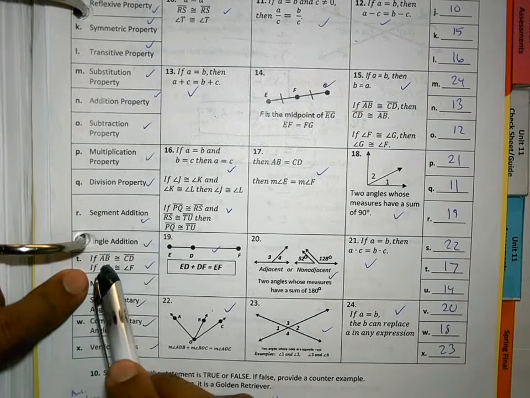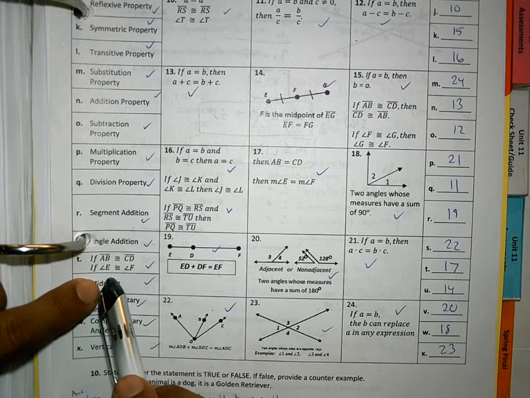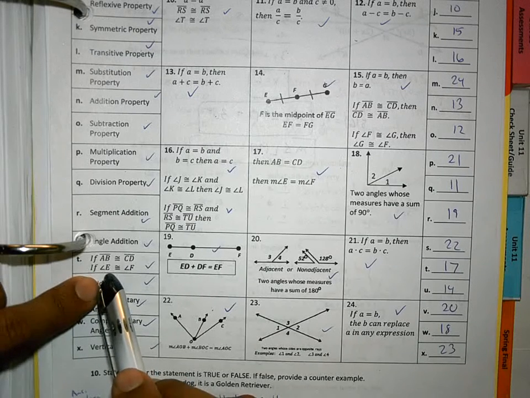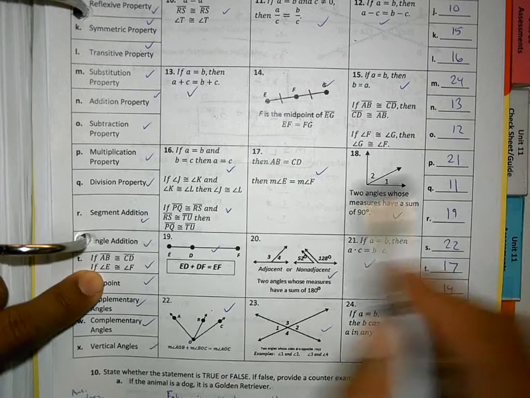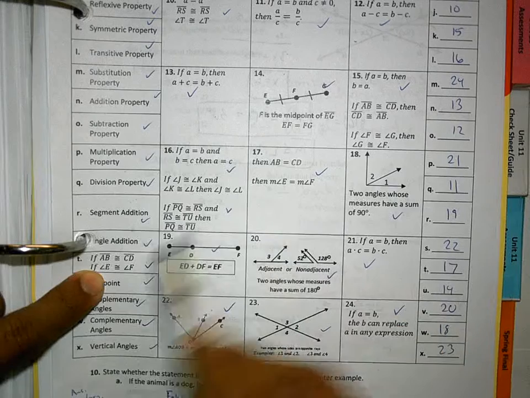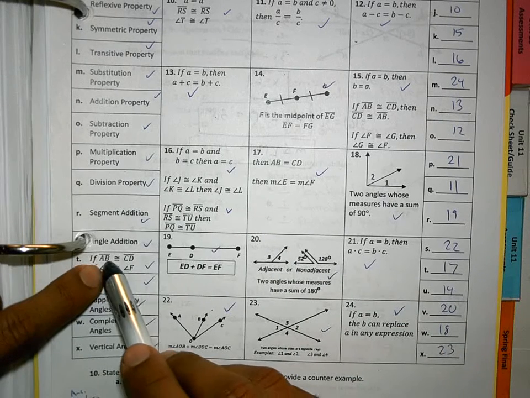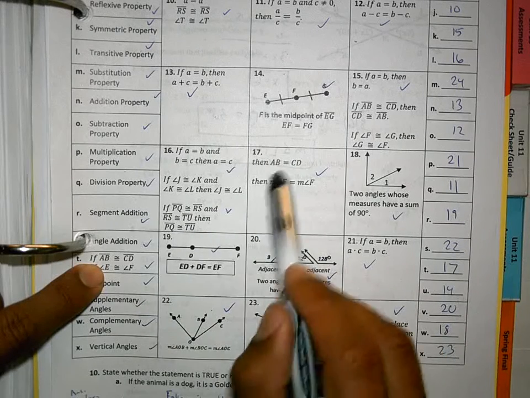T, if segment AB is congruent to segment CD, if angle E is congruent to angle F. Let's take a look at T. T is 17. I came up with this one. If the segments are the same, then their lengths are also the same.